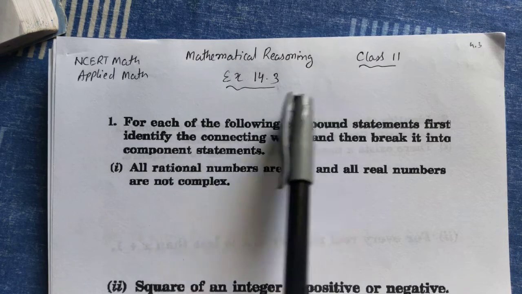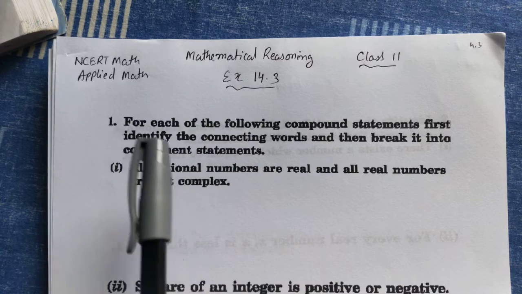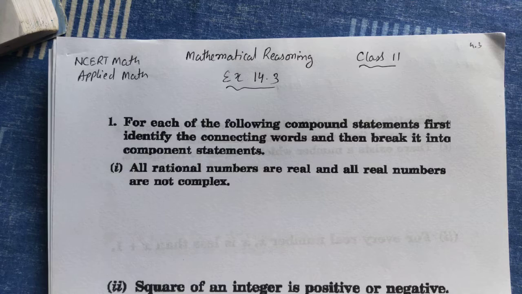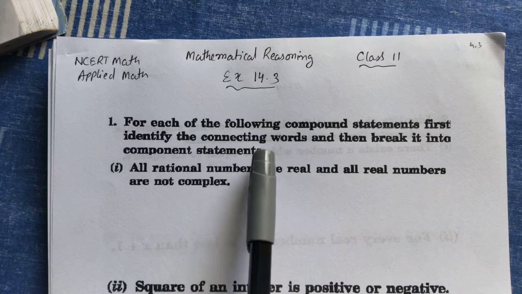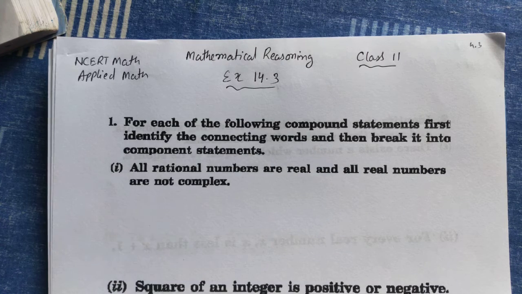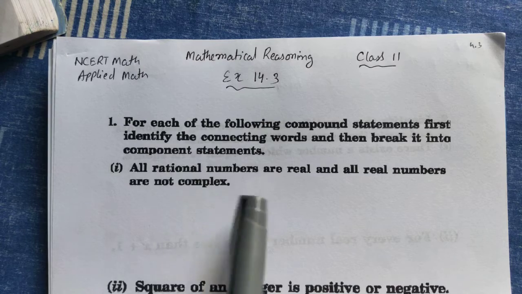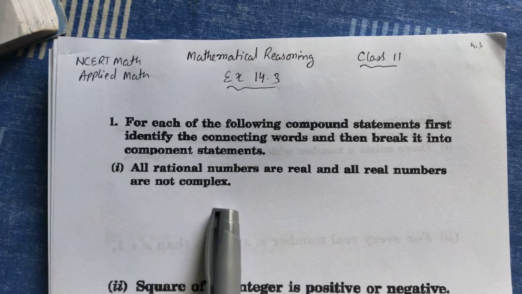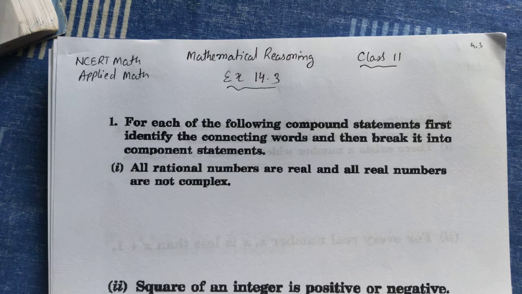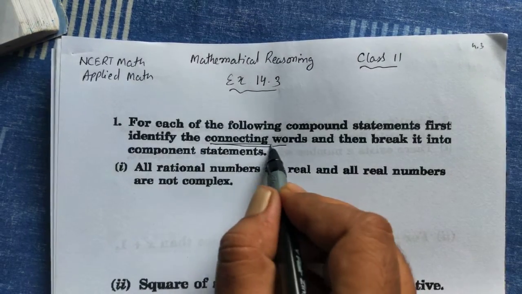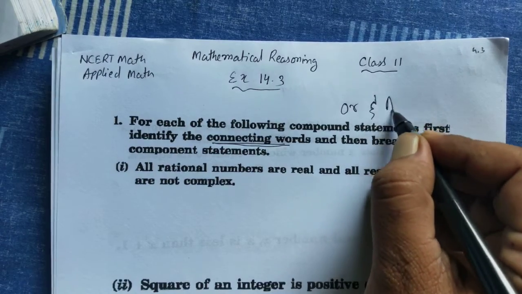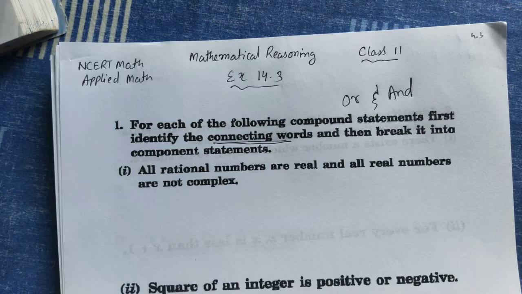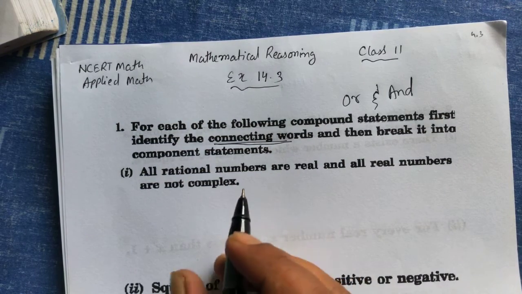Today we'll do mathematical reasoning exercise 14.3. This is both for maths and applied maths. First question: for each of the following compound statements, first identify the connecting word and then break it into component statements. The statement given here is compound and we're going to break it up into two statements. And you have to find the connecting words. So the connecting word can be or, and. Now first you find the connecting word for this question.